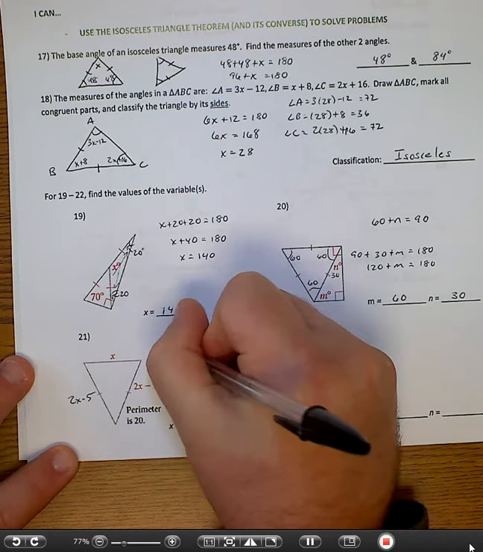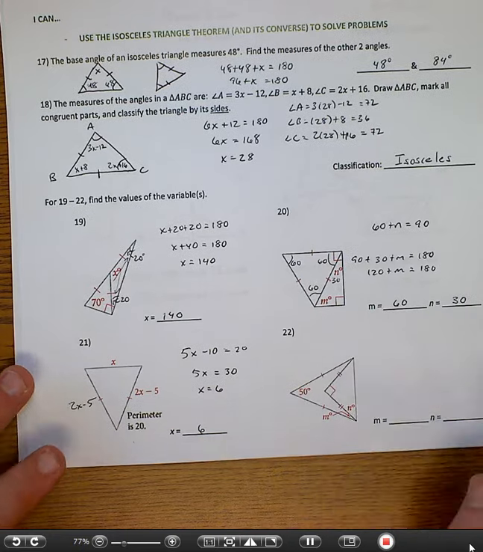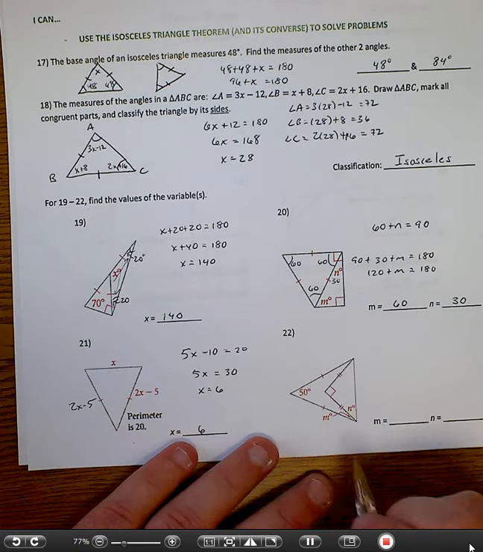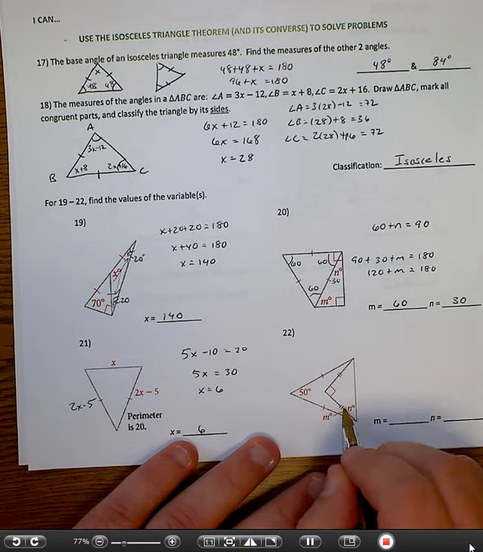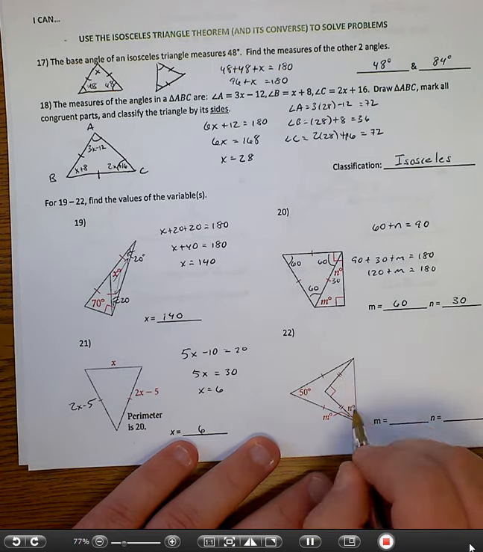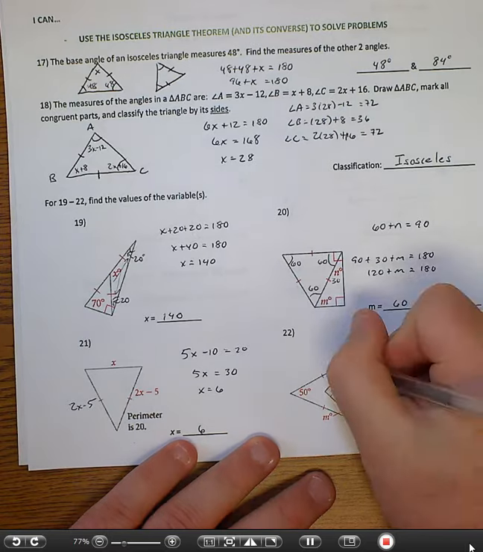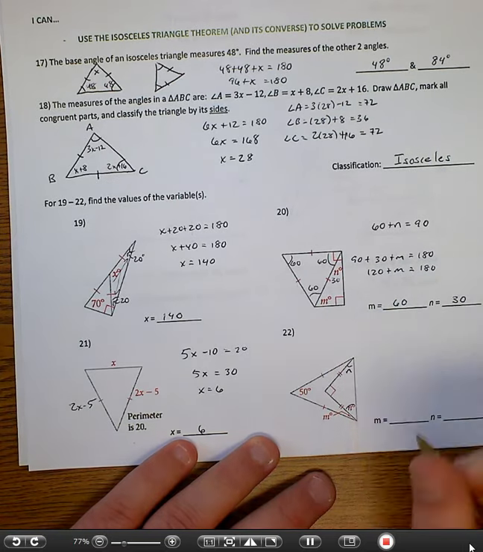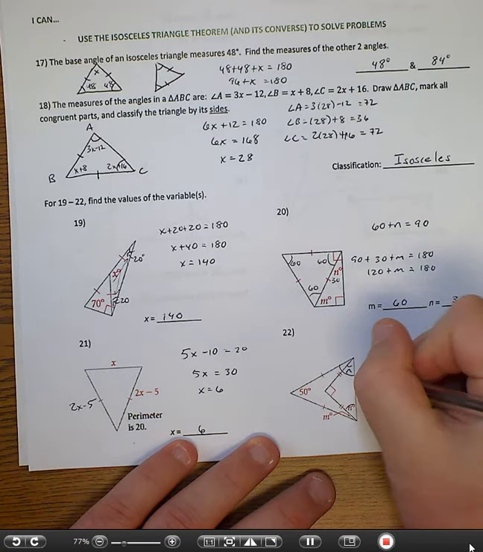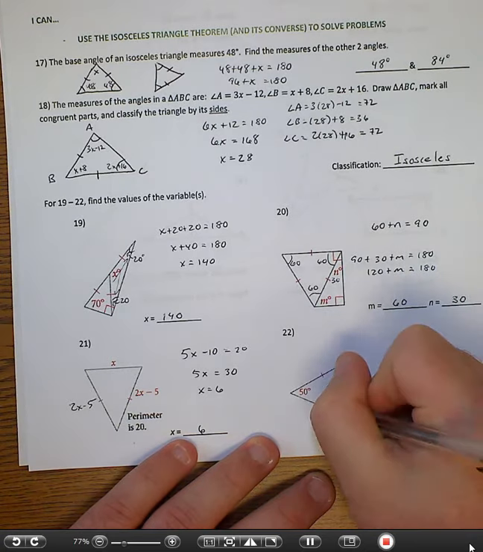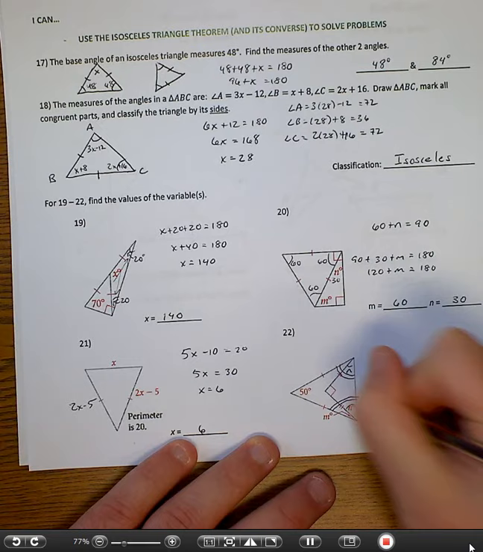Okay. 22, marked this and this congruent, mark this and this congruent. So if these two are congruent, then this angle and this angle have to be congruent, so this is n over here as well. If these two are congruent, then the whole angles here are congruent, which is where I'm going to start.